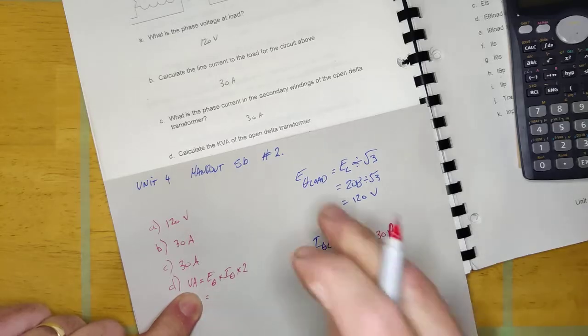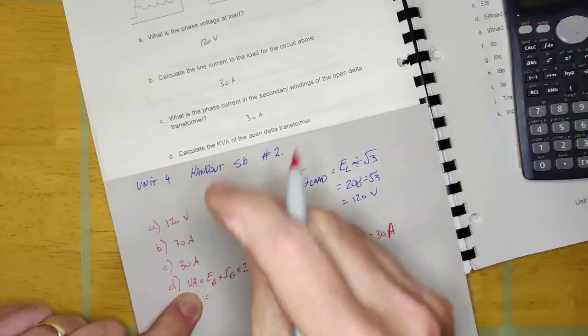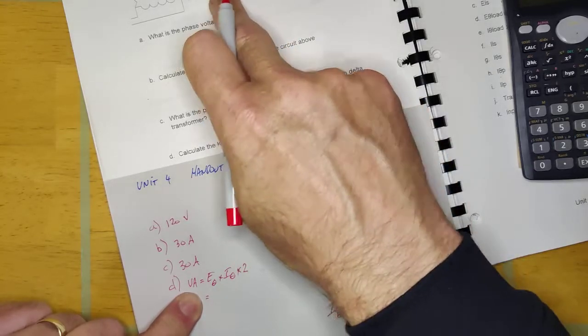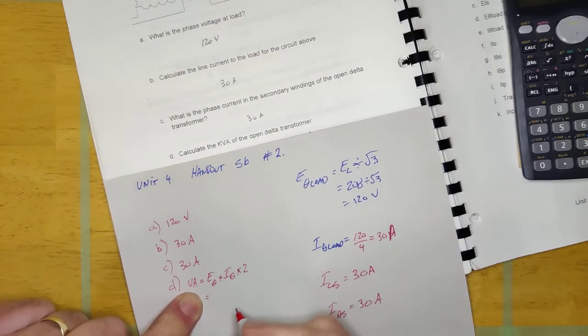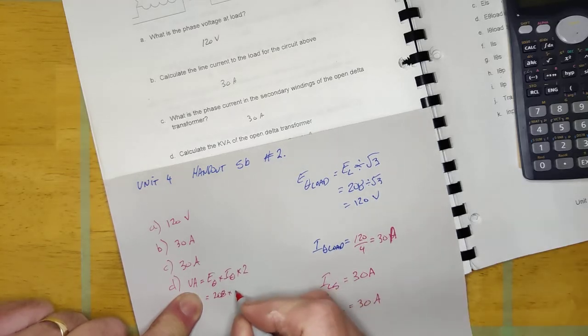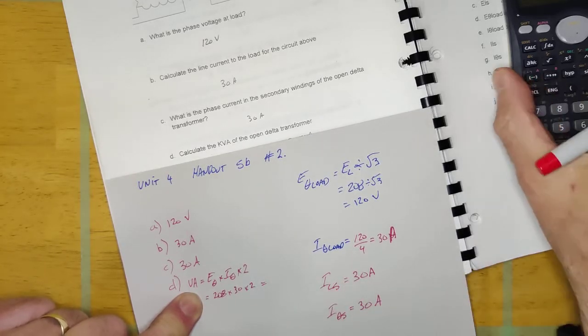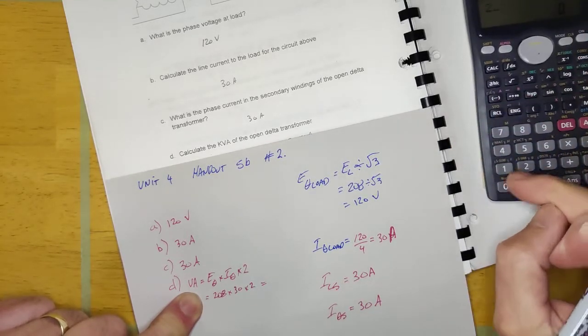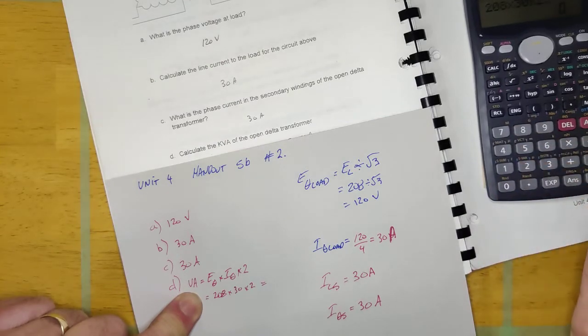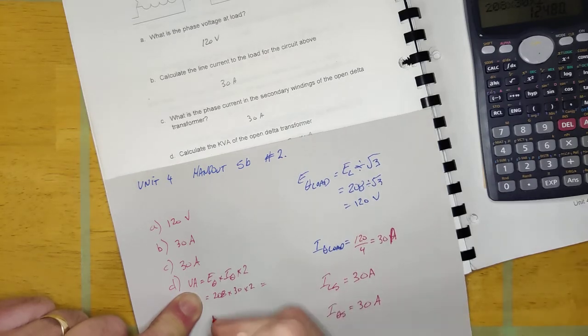And so E phase for that secondary, we decided it's 208, and I phase is 30, times 2, and we'll calculate that. So it's 208 times 30 times 2. 12480.